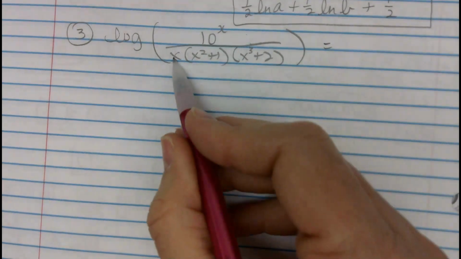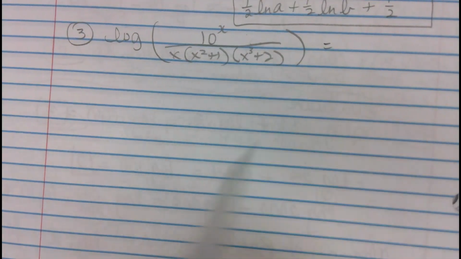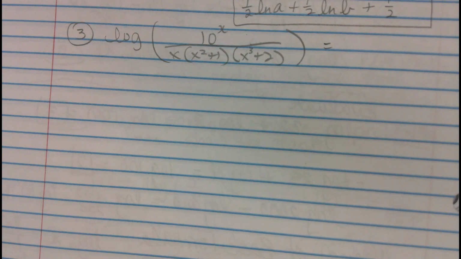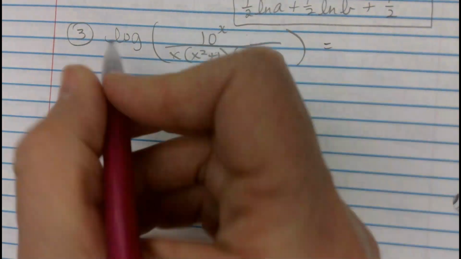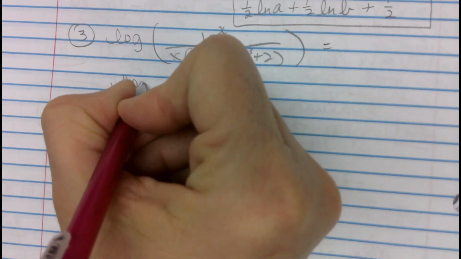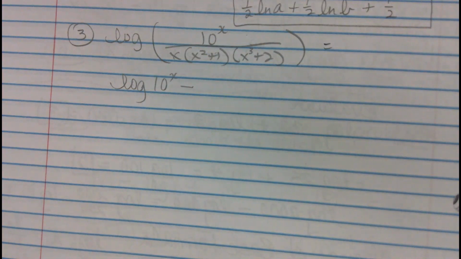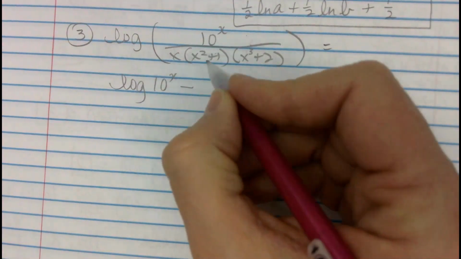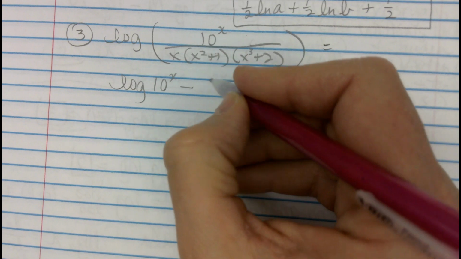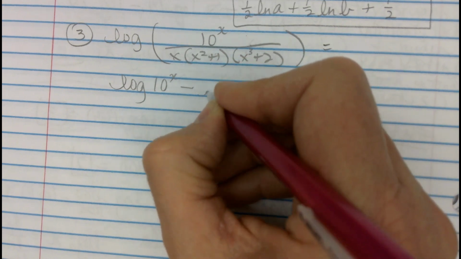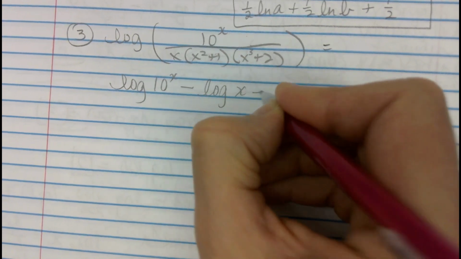Now, this is x times x squared plus 1 times x cubed plus 2. What do we have to take care of first on this one? The division, yeah. Division turns into subtraction. Now, where does the subtraction go? You need to put it in parentheses. Yeah, you could either put it in parentheses, or you could say all of those things are divided, right? So we could just distribute the parentheses if that makes sense, right?